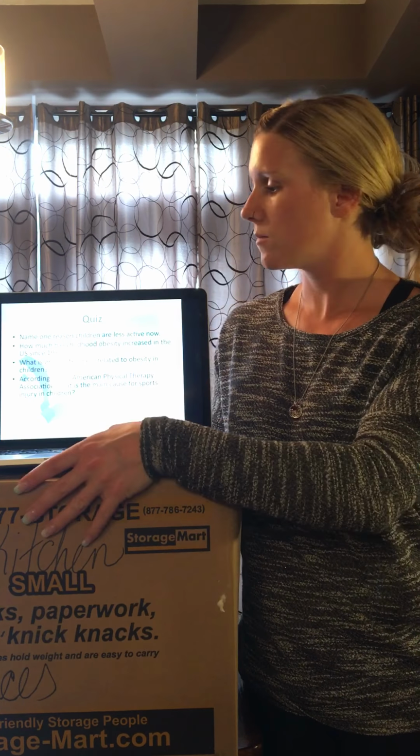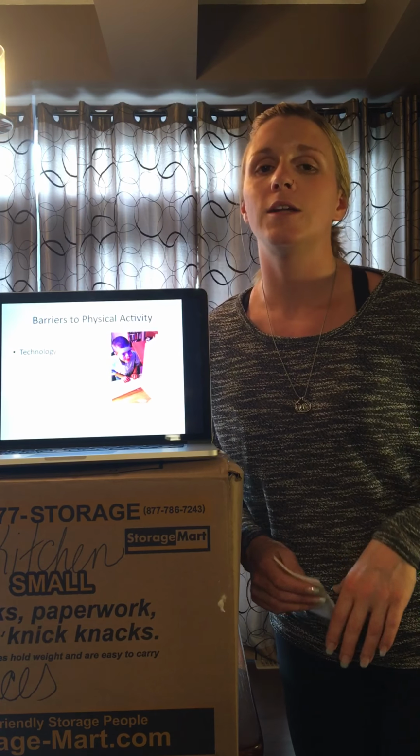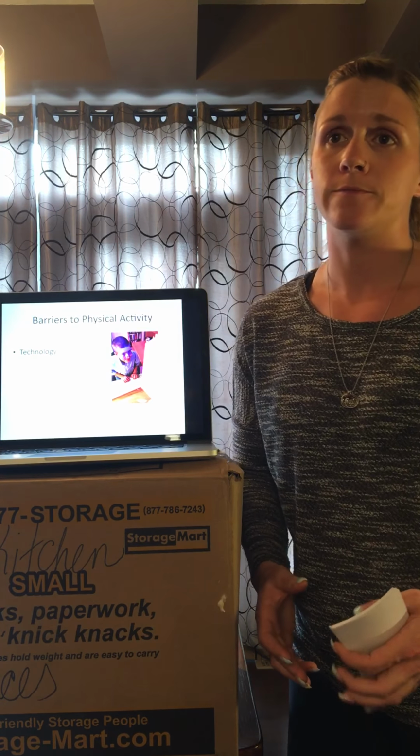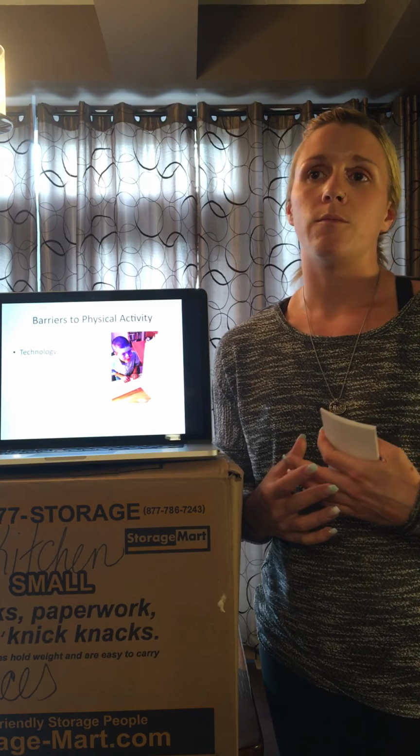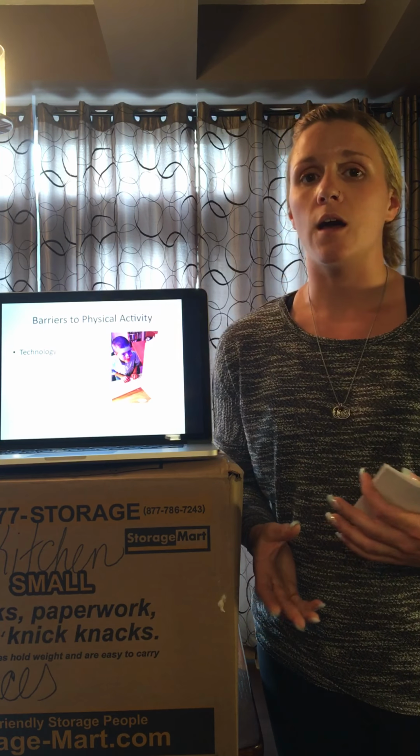Barriers to physical activity. I already touched on it a little bit, and that's technology. It's not just my personal opinion that technology has changed the way that our children play. A study at the University of Washington took a group of children and watched their use of technology. So 66% of the children under 5 had 4.1 hours of screen time in a day. That number increased to 10.75 hours when they were in the adolescent range.